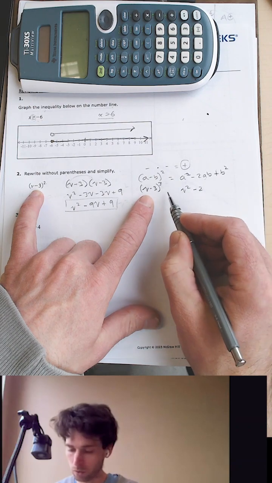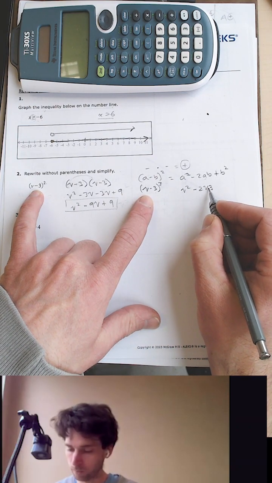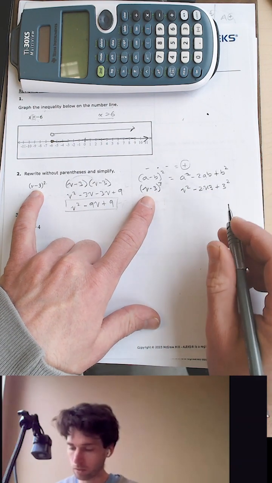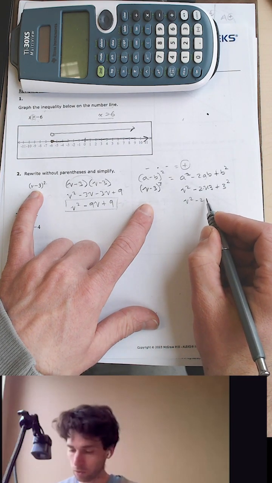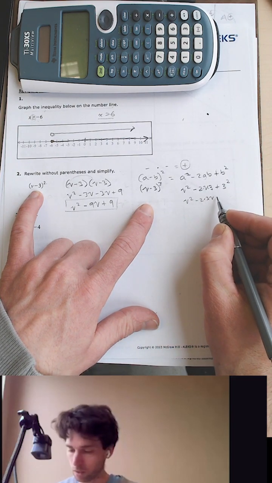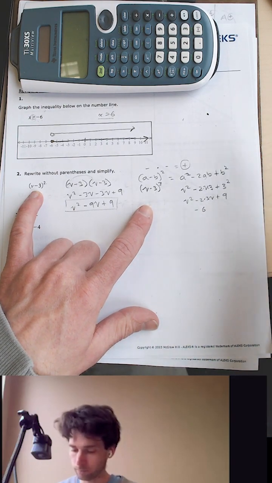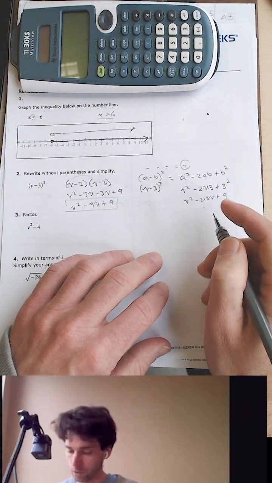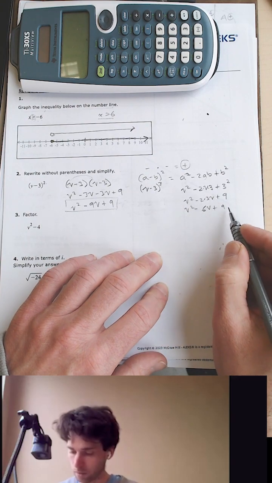So 2 times a, which is v, times b, which is 3, right? Plus b squared, which is 3 squared. And so that ends up being v squared minus 2 times 3v plus 9, minus 6v plus 9. So that's the solution.